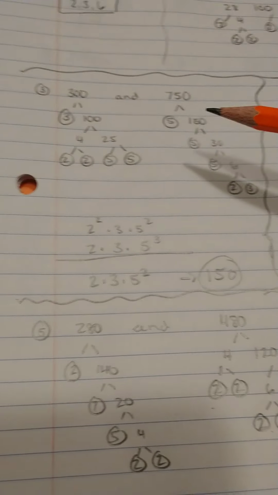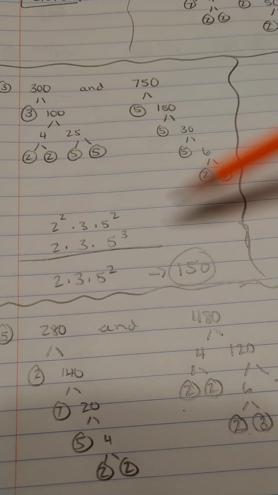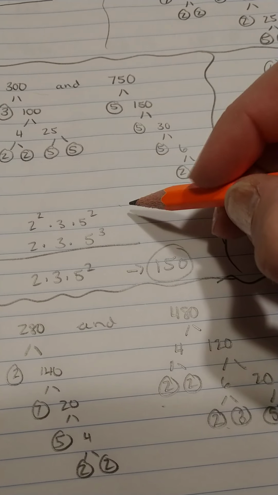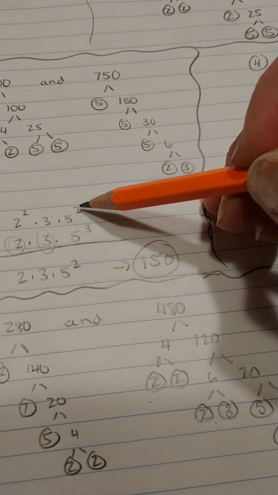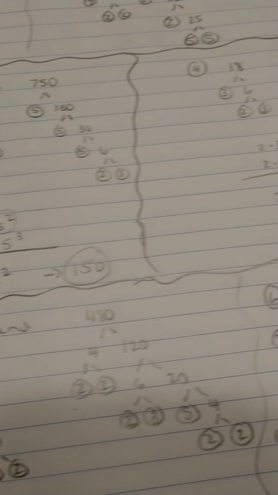Number 3 was your greatest common divisor. Remember, for greatest common divisor, you still have to do your factor trees, and you have to have your prime factorization, but you use the smallest exponent. So the smallest is a 2, a 3, and a 5 squared. 2 times 3 times 5 squared gives you 150.